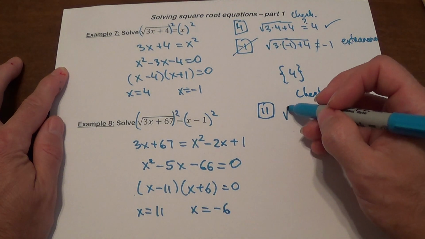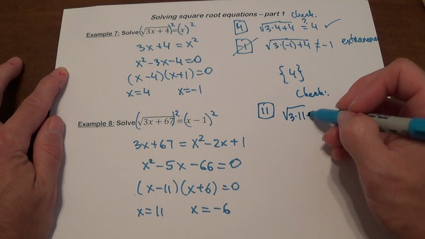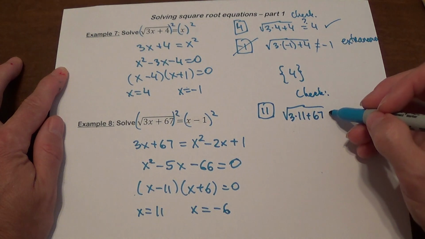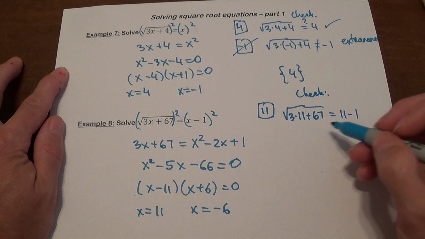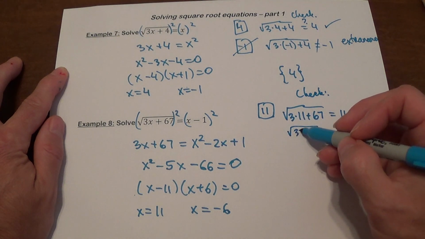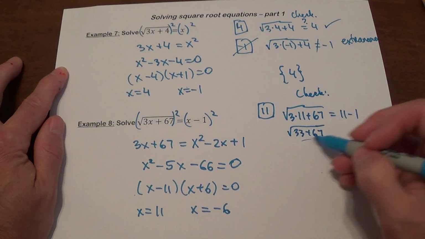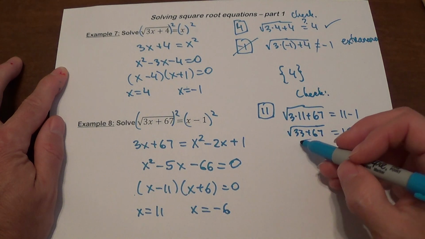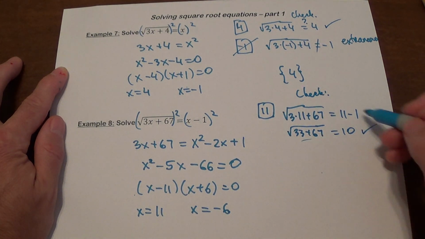So with 11 we're going to have square root of 3 times 11 plus 67 equals 11 minus 1. So let's see, this is 33 plus 67, which is 100. And the square root of 100 is 10, and you got 10 on this side. This is correct.